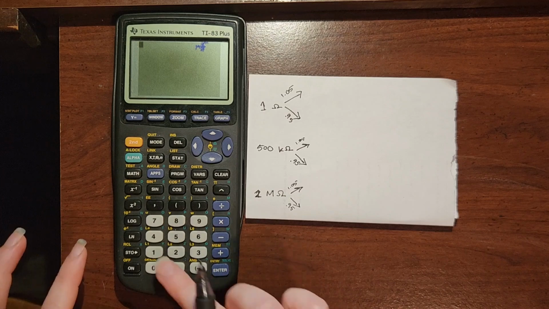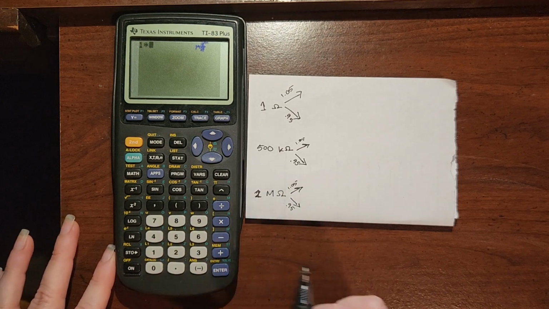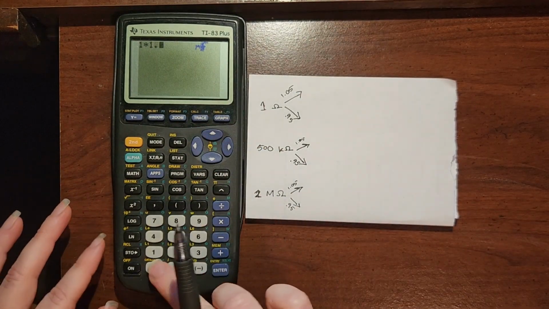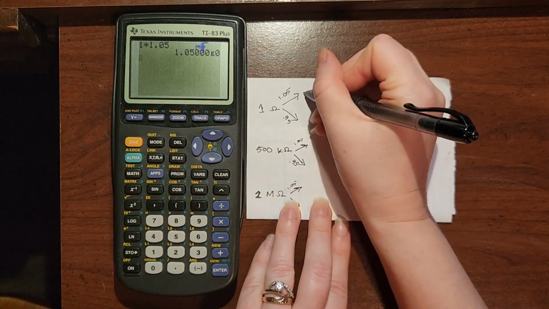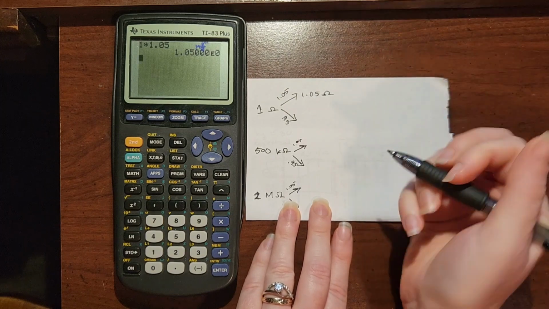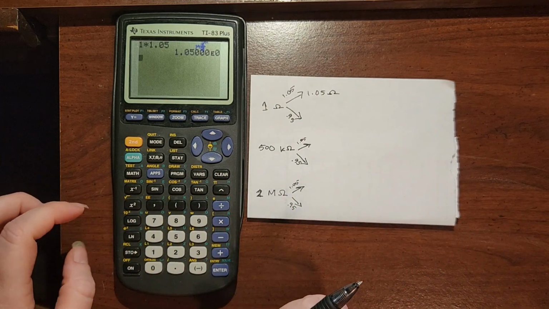So what I'm going to do is I'm just going to start by saying 1 times, this 1 standing for 1 ohm, times 1.05. And that gives me, of course, 1.05. And we're going to say ohms, right? Always include your value or unit that you're measuring.